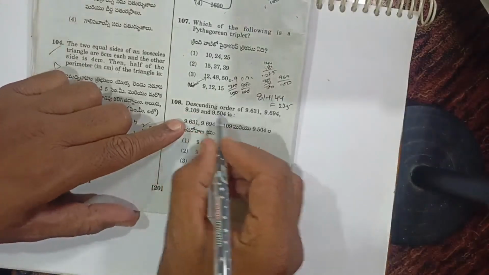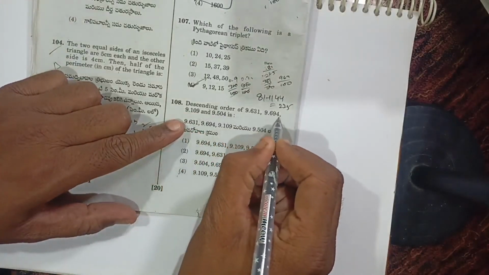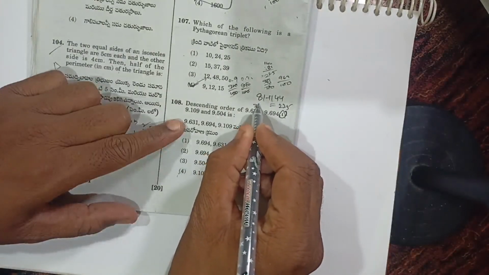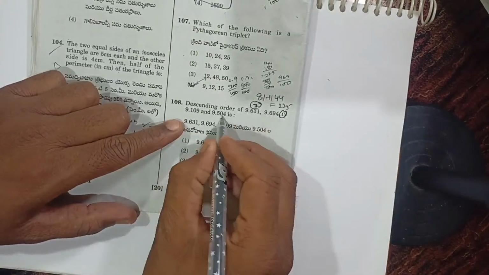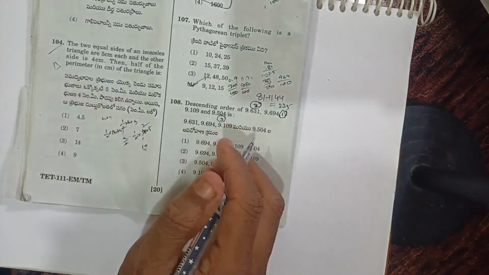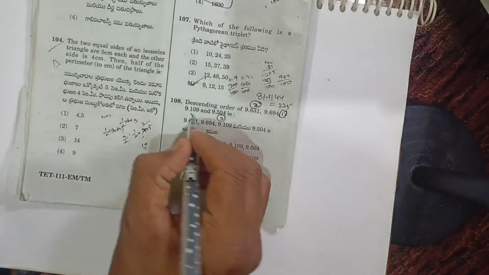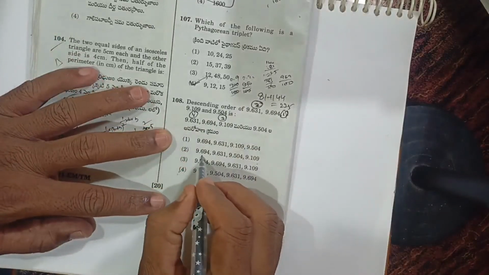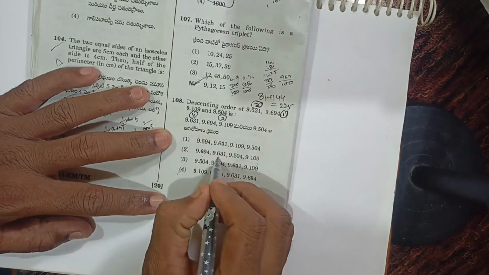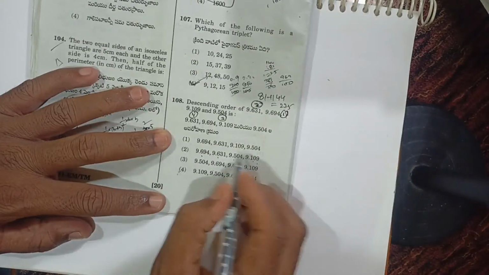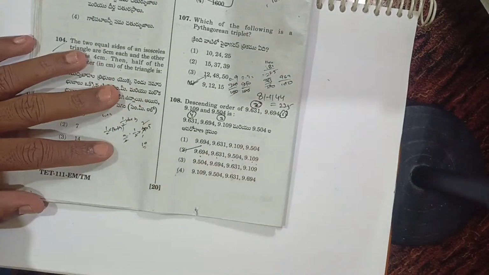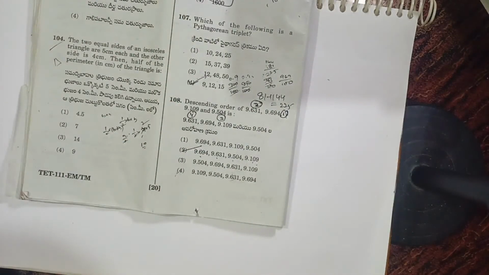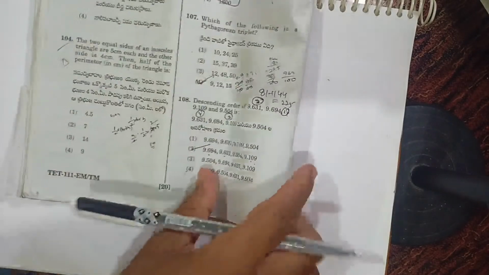Now you can see clearly, the first number in decreasing order is 9.694, the second is 9.631, the third is 9.504, and the fourth is 9.109. You can see here 9.694, 9.631, 9.504, 9.109. So the second option is the answer, that is the decreasing order. Decreasing order is nothing but the highest value to the lowest value.